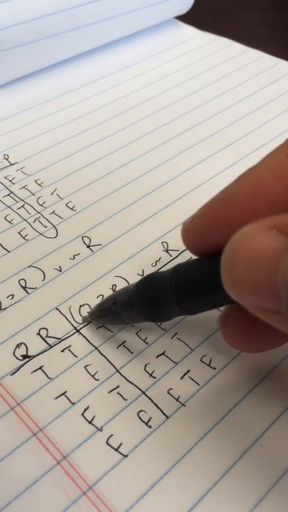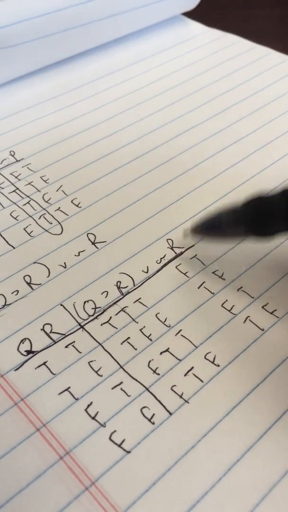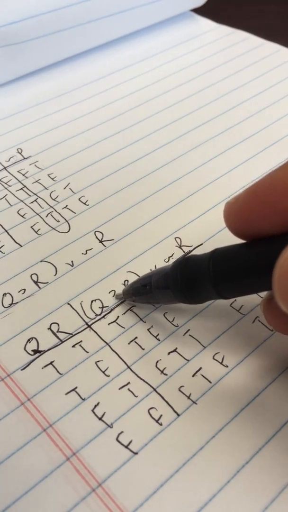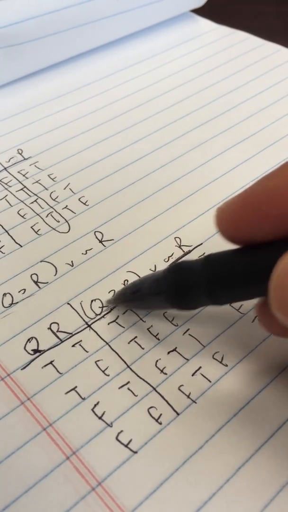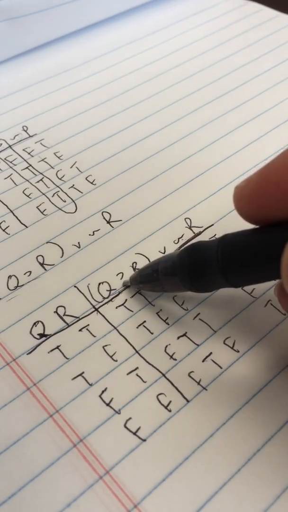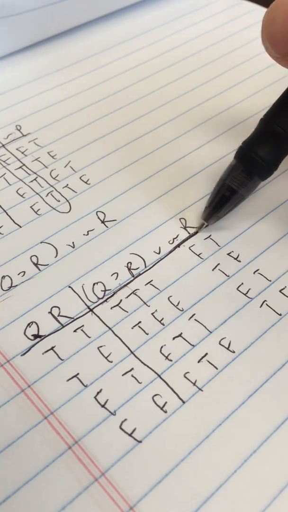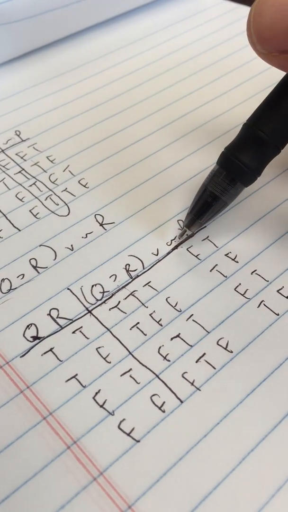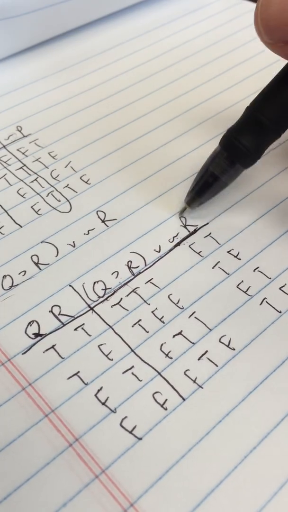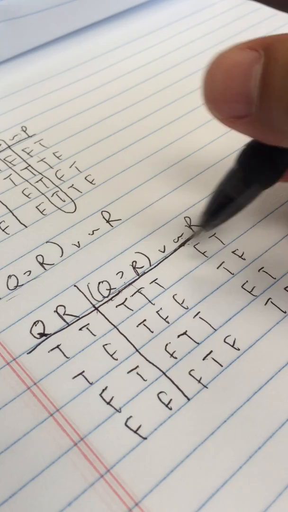Okay, and now I need to do the truth values for the disjunction. Remember, the disjunction is comparing this whole thing right here and this whole thing right here, disjoining them. You can think of this as the main operator within the parentheses. It's not the main operator for the whole complex statement, but it's the relevant thing for this side of the disjunction. Likewise, you can think of the negation as the main operator for this part of the disjunction. Remember, a disjunction is true whenever either disjunct is true.